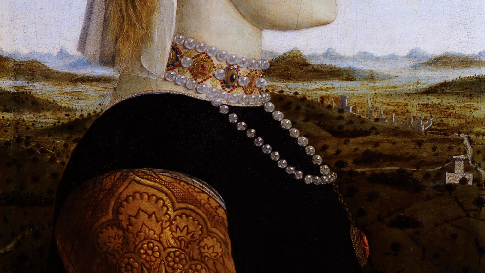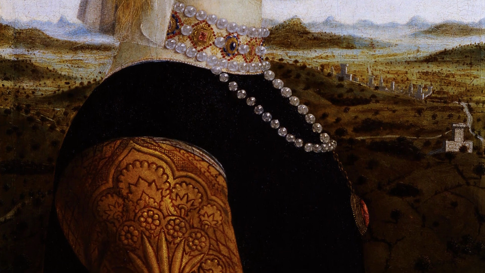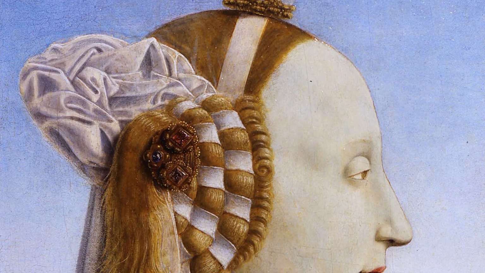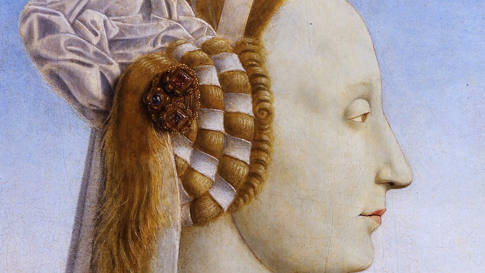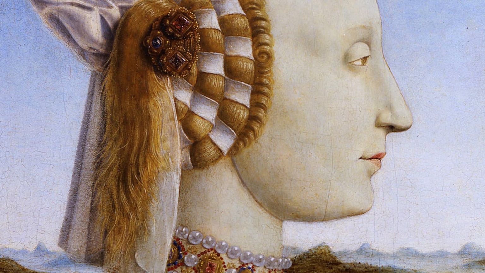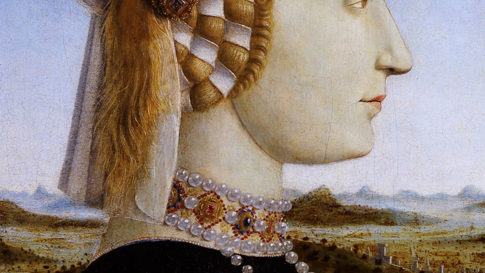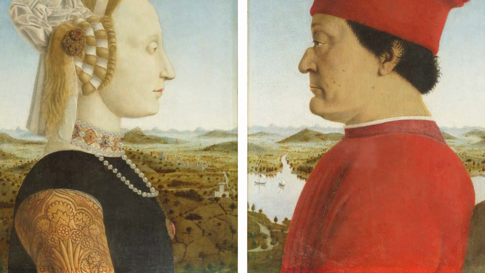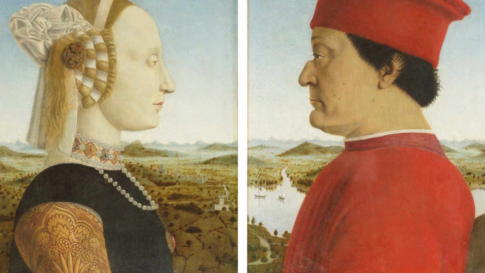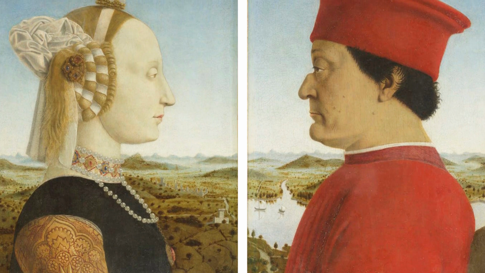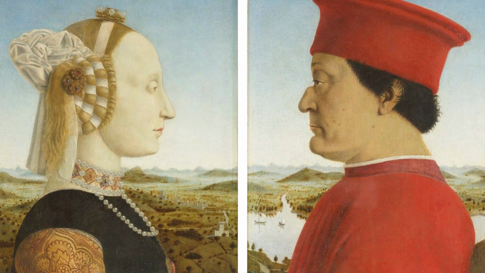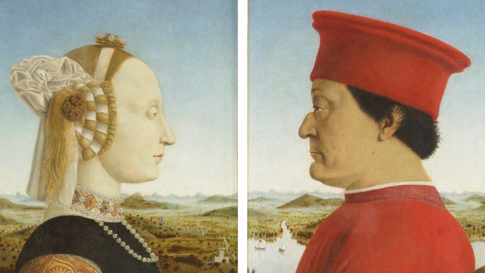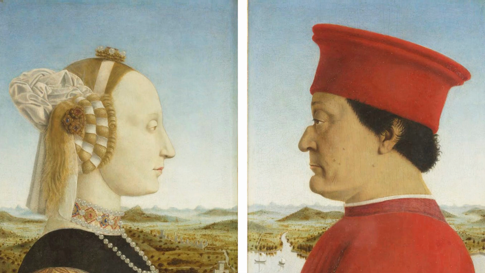You also see she's draped in rich clothing, embroidered sleeves, fabulous jewelry. She's got jewelry and a really complex hairstyle, jewelry in her hair and on her neck. All of this are indicators of her wealth and status. And beyond these two figures, you see this vast landscape, the land that the Duke and Duchess oversee. This is a very powerful statement about their power, wealth, and influence in 15th century Italy.